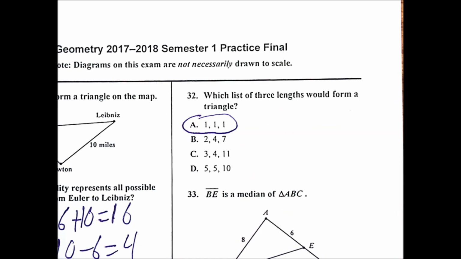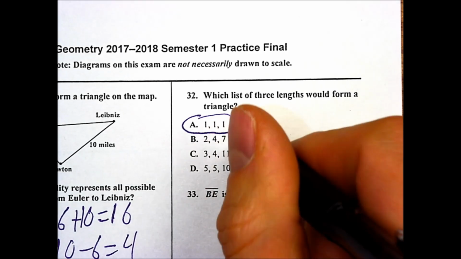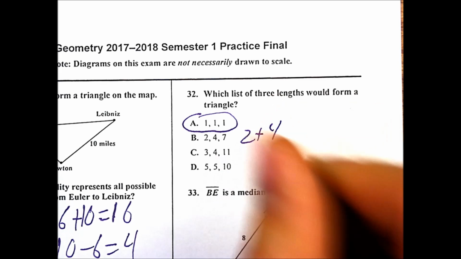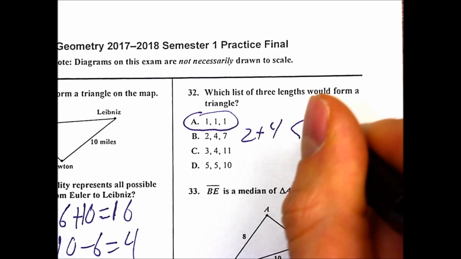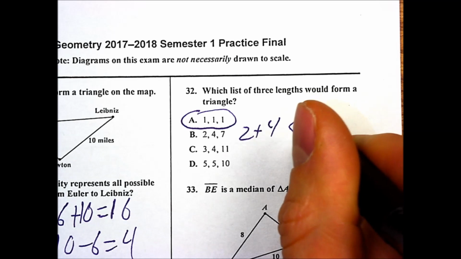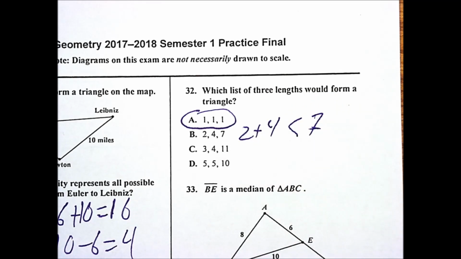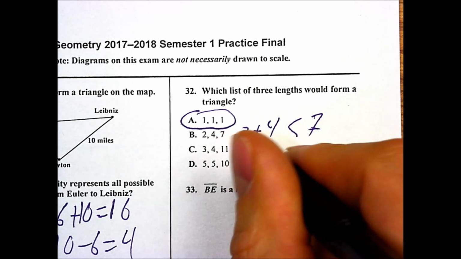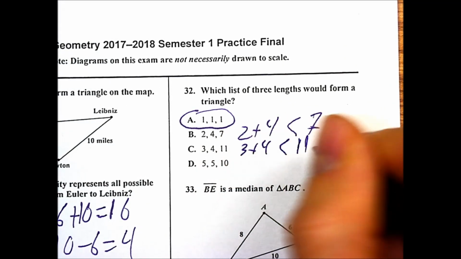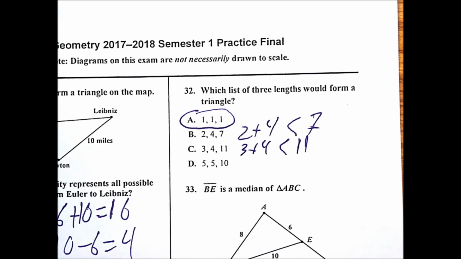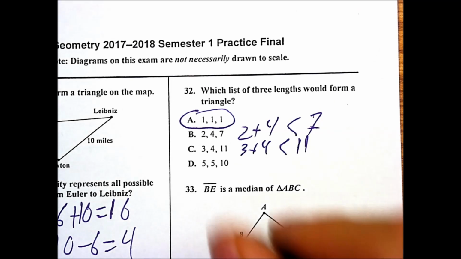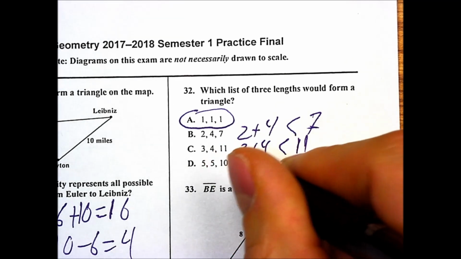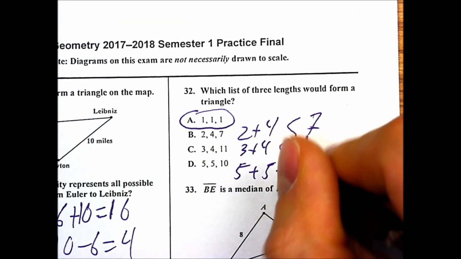Now why are B, C, and D not triangles? Well, with letter B and C here, when I add the two given shorter sides, they are less in value than the third side. The hypotenuse is not a hypotenuse unless it's a right triangle. But the two smaller sides are less in value than the third side, so by the theorem, that is not a triangle when that happens. Same thing on letter C. When I add 3 and 4, that is less than 11. The two sides must be greater than the third side. And D is not a triangle because the two sides, when they add together here, equal 10. Again, the two shorter sides must be greater in value than the third side.